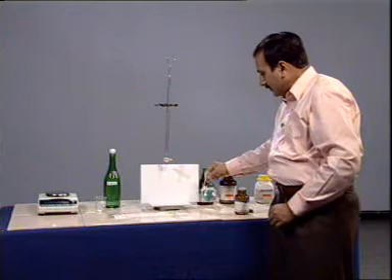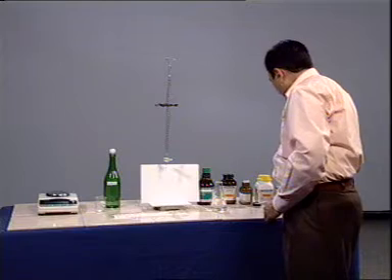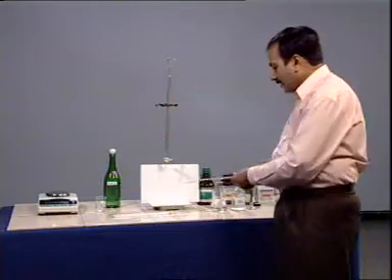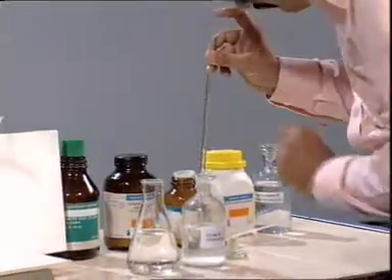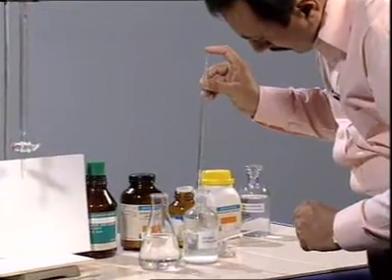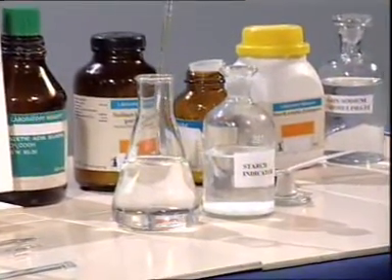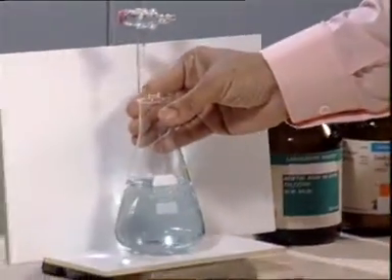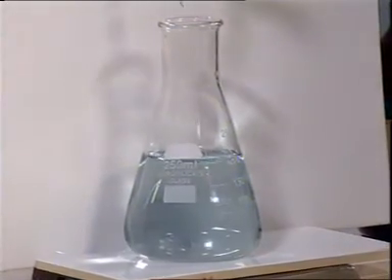Now, we will add starch solution, dispense 1 ml of the supernatant. Now, retitrate till the blue color disappears.